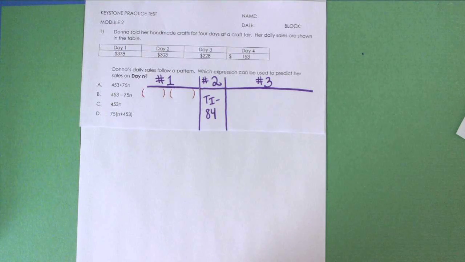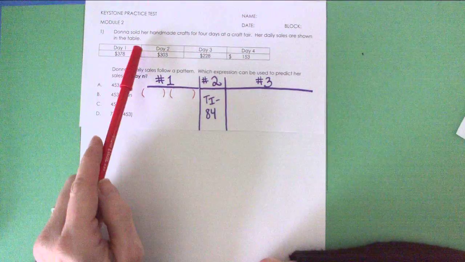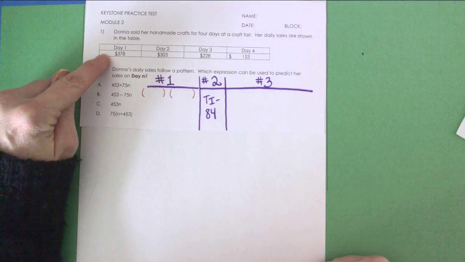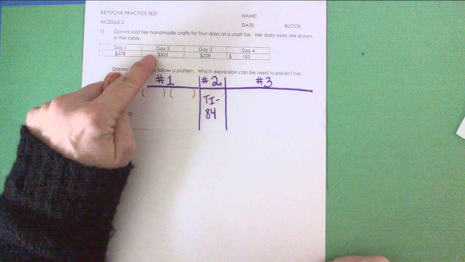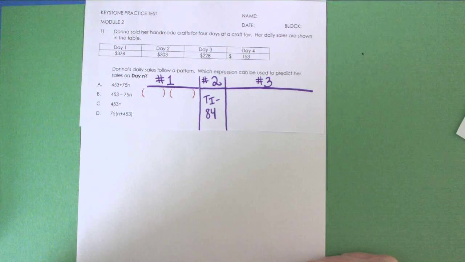Donna sold her handmade crafts for 4 days at a craft fair. Her daily sales are shown in the table. So you can see on the first day, she made $378. On the second day, she made $303. On the third day, she made $228, and on day 4, she made $153.